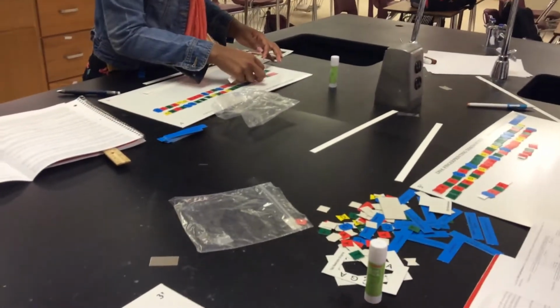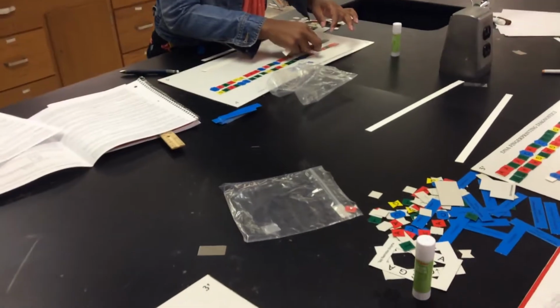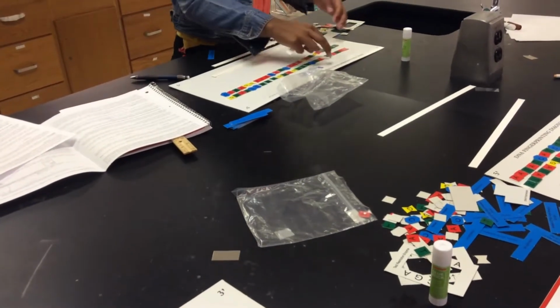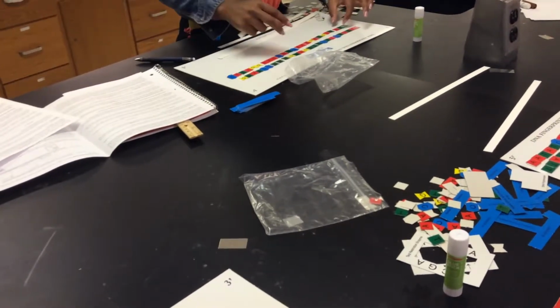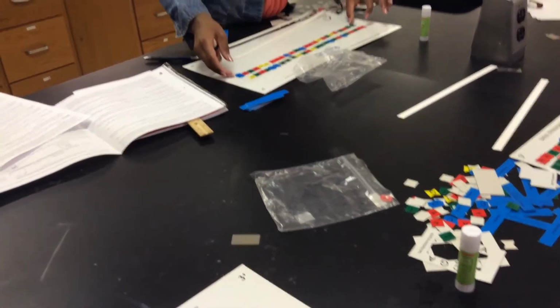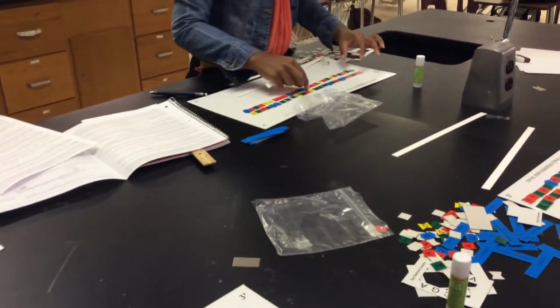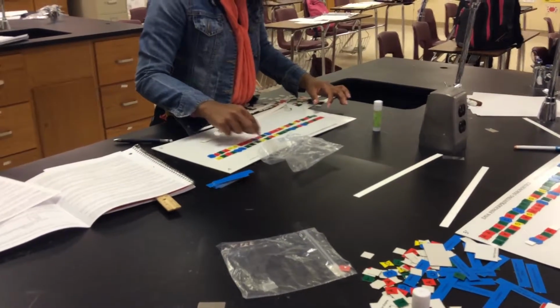So wait a minute. Hold up now. Okay, so notice where you are in your procedure. Now you're working on the next part of the PCR. So what is it telling you to do? Make primers. You've got to make primers. So what are the primers that you're making? Look at what it says.